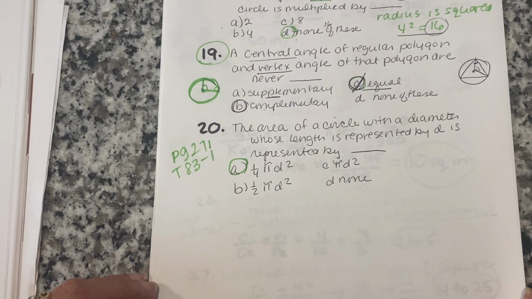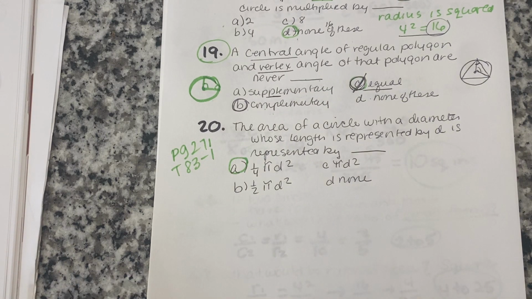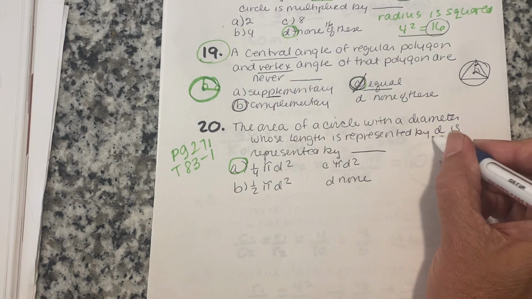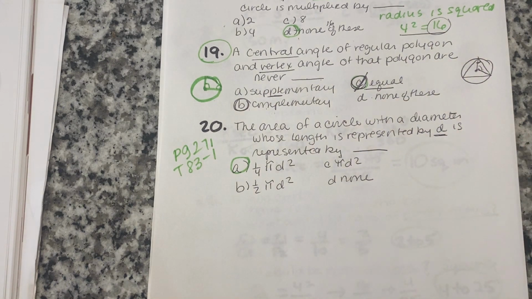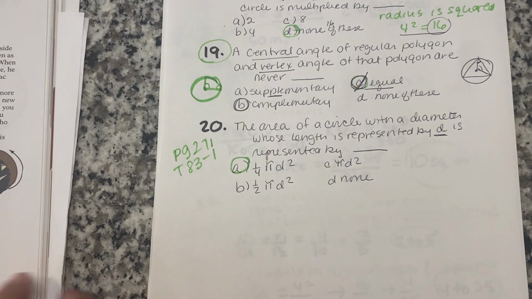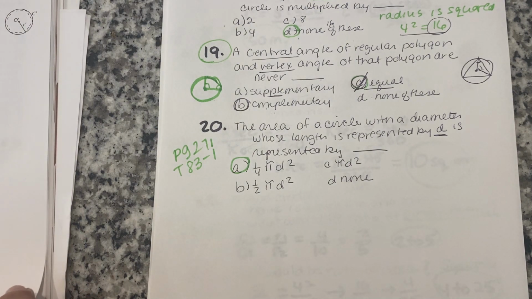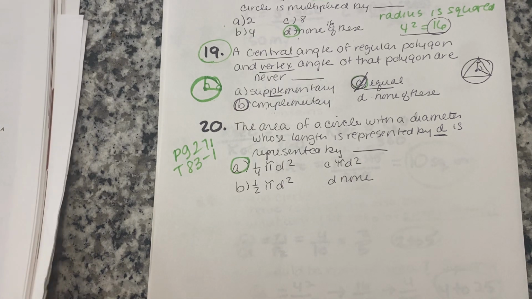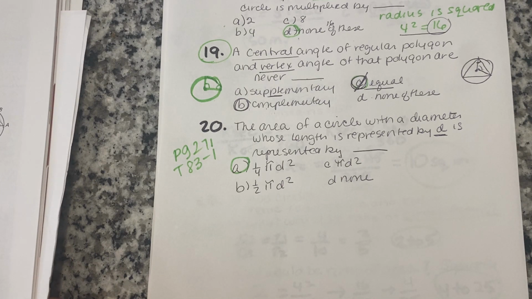So number 20. The area of a circle with a diameter whose length is represented by D. Do you remember? We have that. It's on page 271. I told you, remember this.